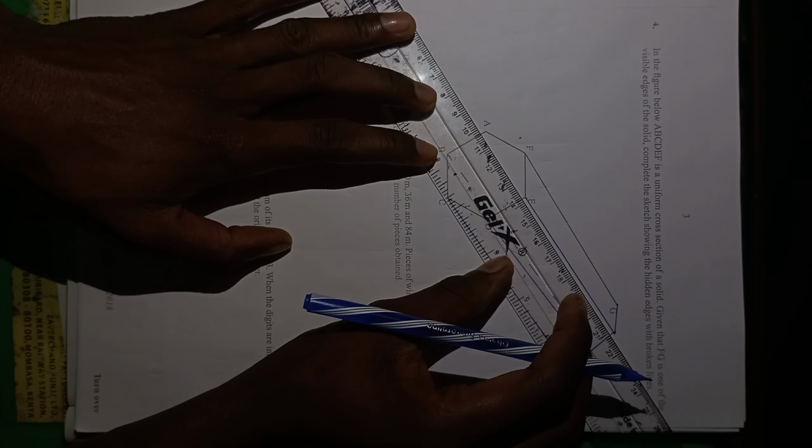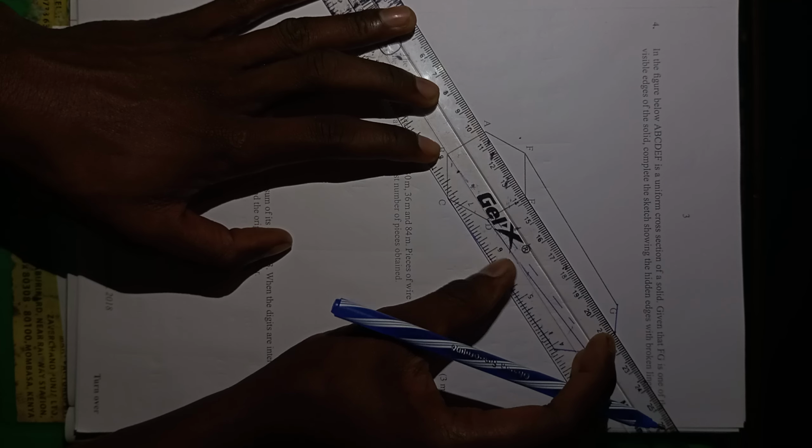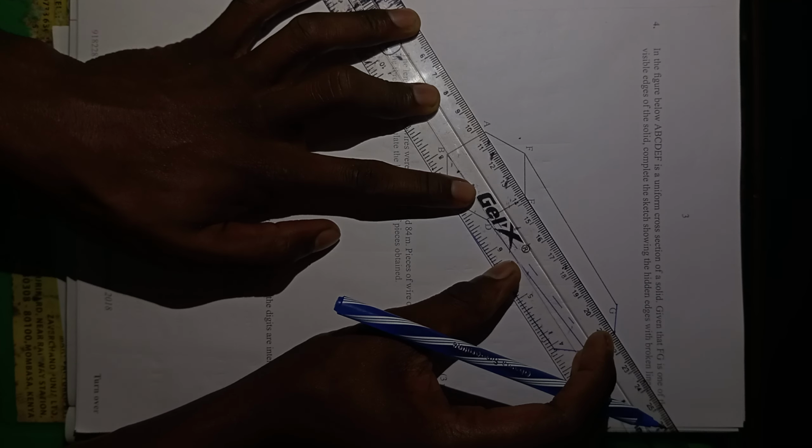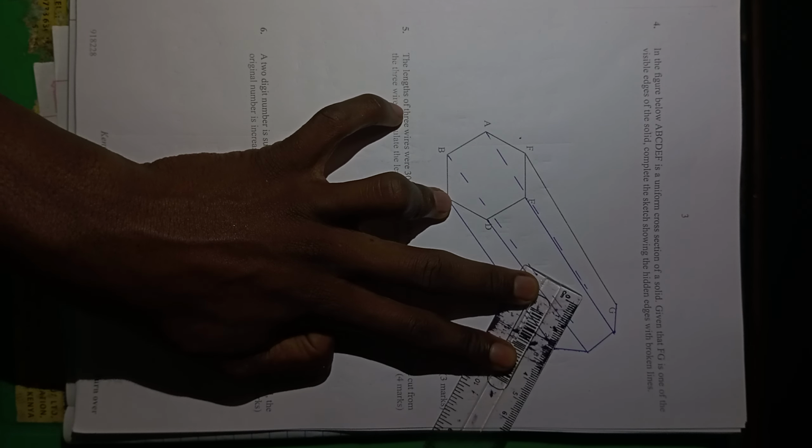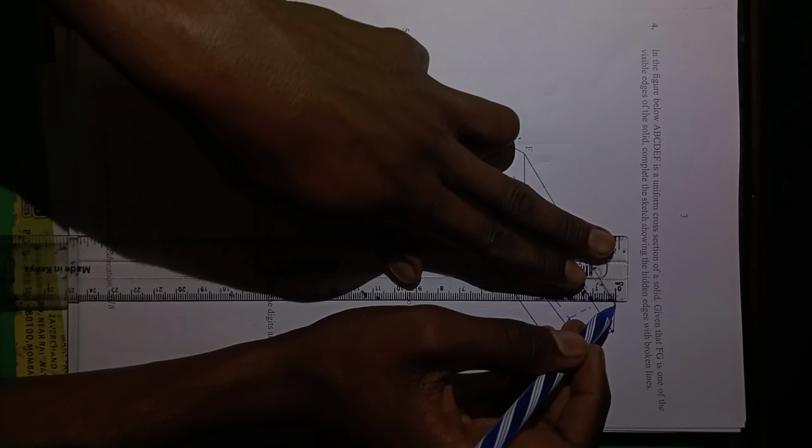And then again, from A, we are going to have another broken line, like that. So this is what we are going to have. This line, we are going to join it together with the other one which is inside there, and of course it will be broken. And then from that point, we join it to that line, and then we complete our figure.